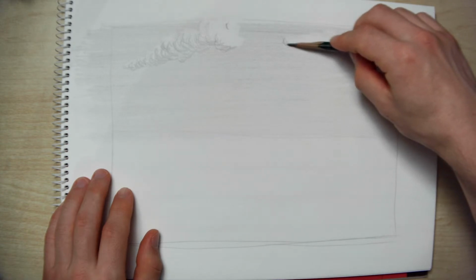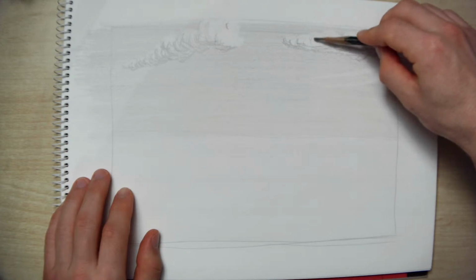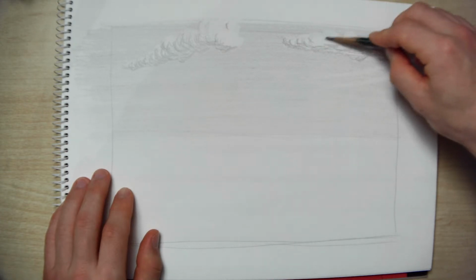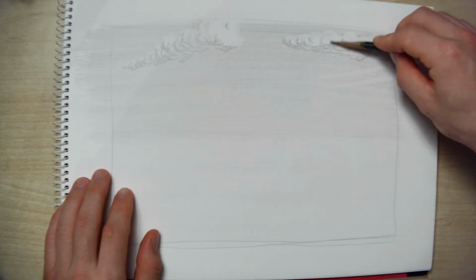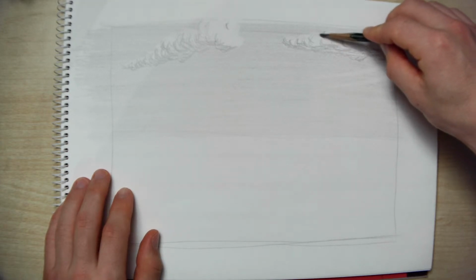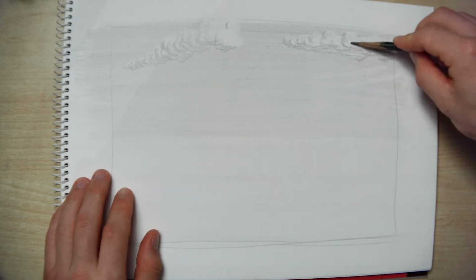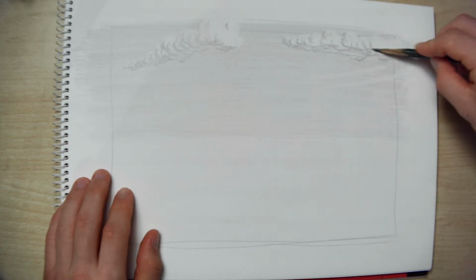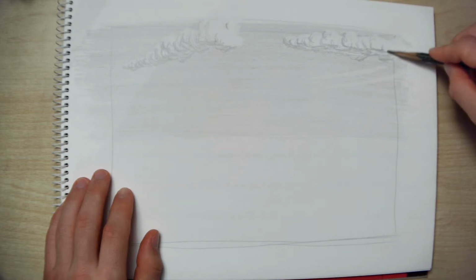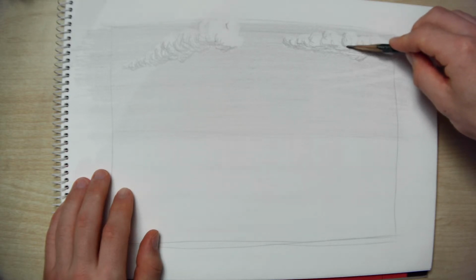Okay, now to the shadows on the left side. Just some C shapes coming out of there. Maybe a little bit more down here at the bottom.